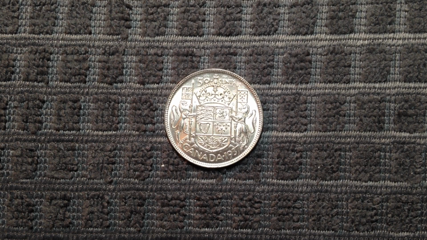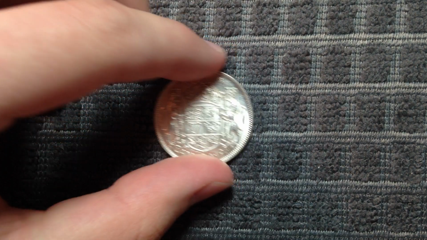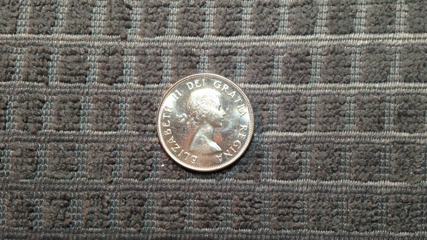King George VI died in early 1952, leaving his daughter to become Queen Elizabeth II. She would first appear on our coins in 1953. This first portrait shows her at age 27 and is known as the young head portrait.